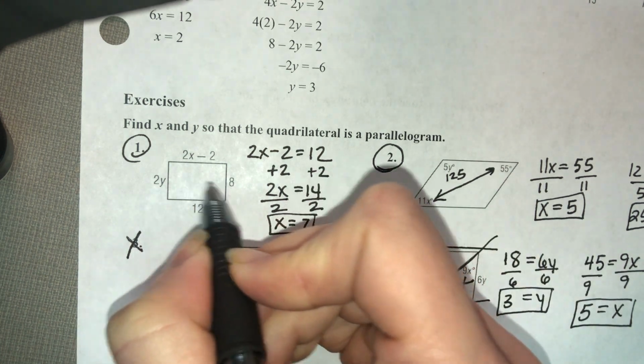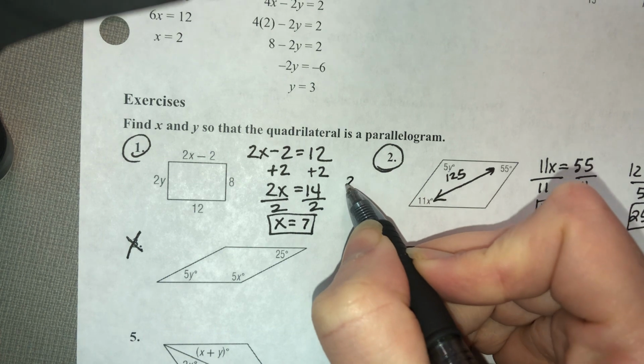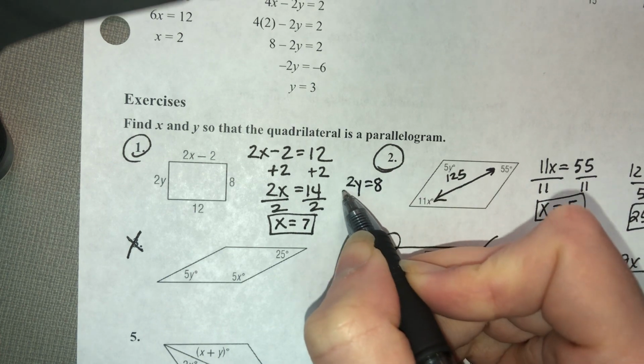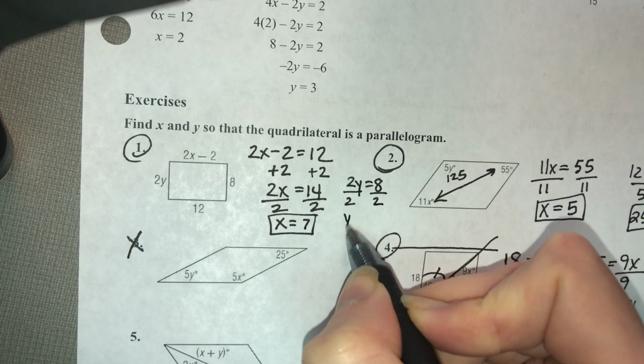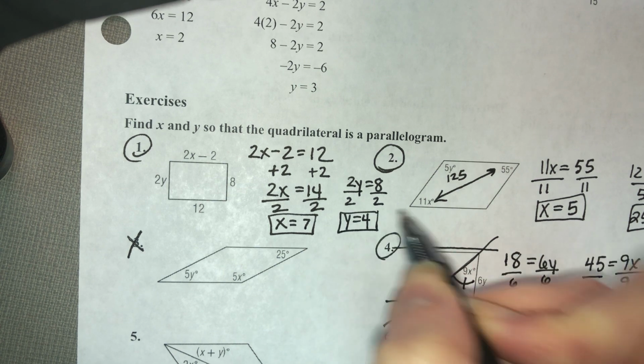Likewise, the left and the right sides have to be equal. So we can say 2y equals 8. Divide by 2 on both sides. y has to equal 4. Okay?